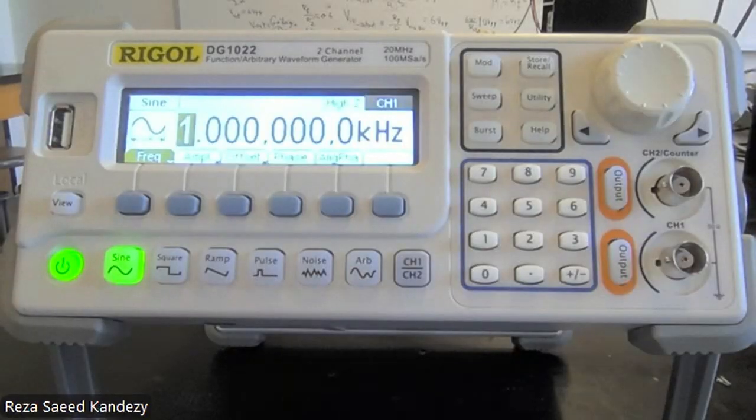Hello everyone. In this video, we are going to talk about how to use the Rigol DG1022 Function Generator. Now, let's start with the options that we have in our function generator.